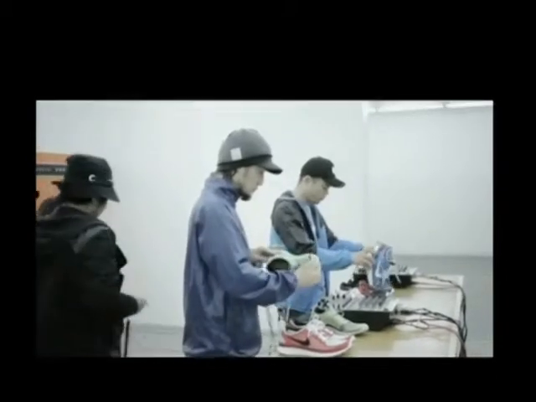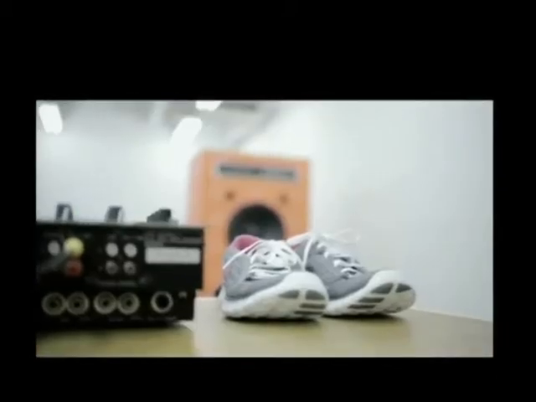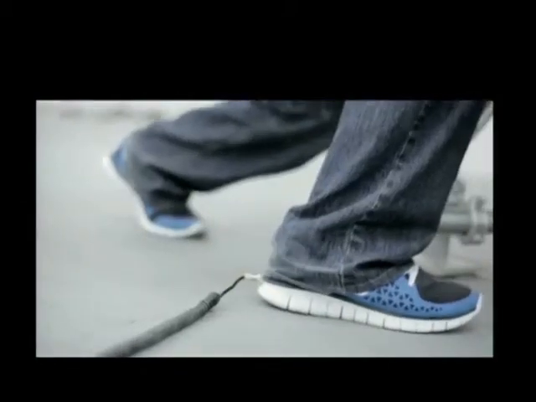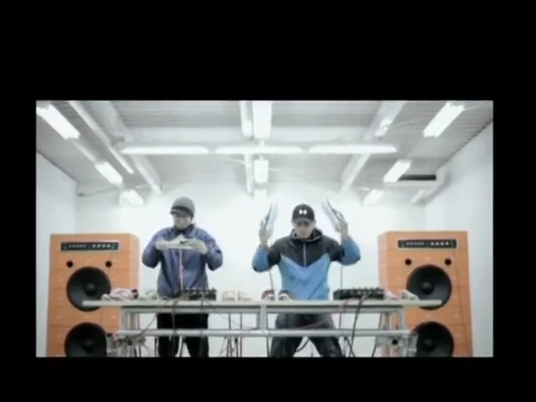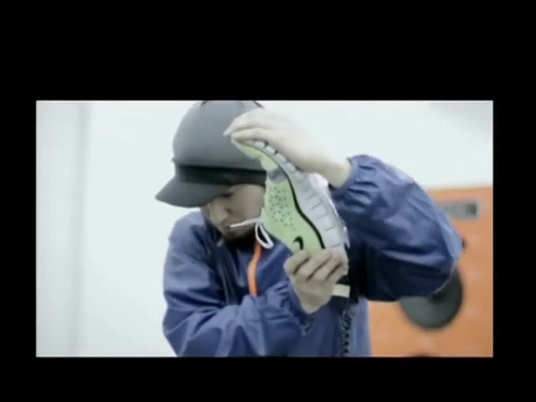I was responsible for the software design and sound design, and the hardware was done by another guy from Rhizomatiks, Tomoaki Yanagisawa. Okay, let's check a little bit.